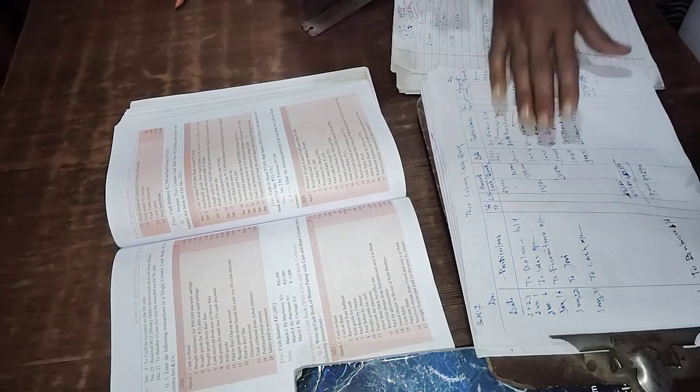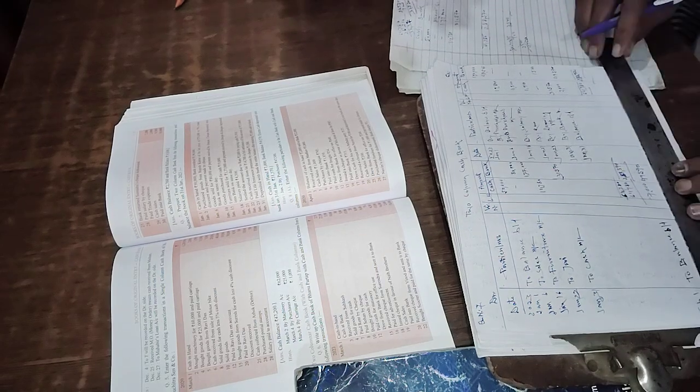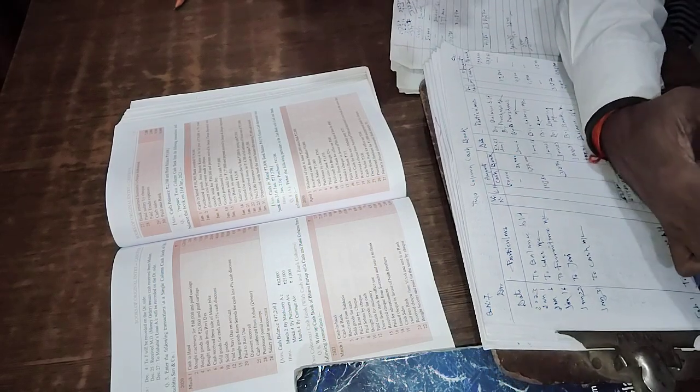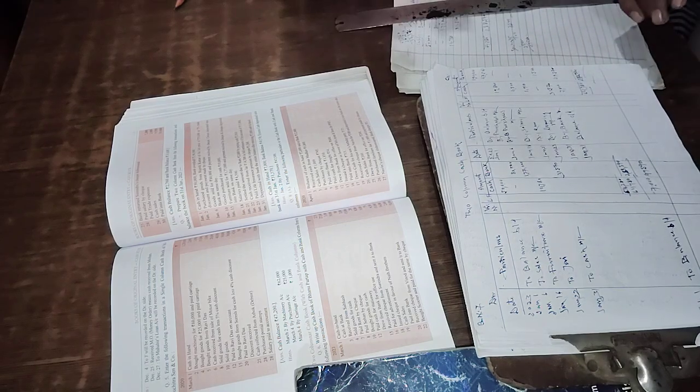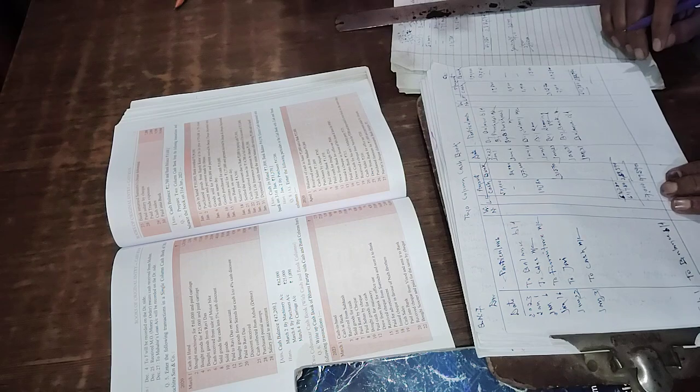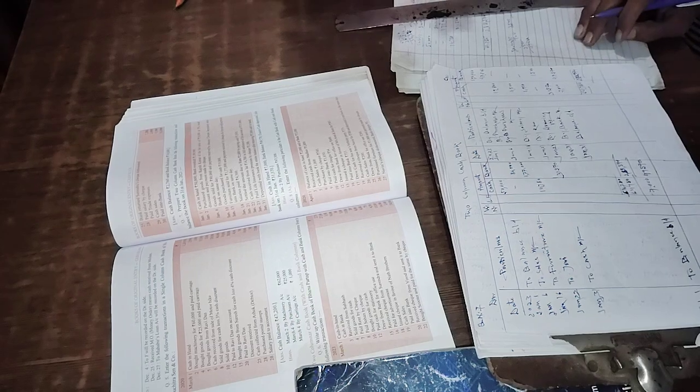In this way, the question is completed. Here the cash account and bank account both show the debit balance. Cash shows 7,000 and bank shows 49,570 of debit balance.